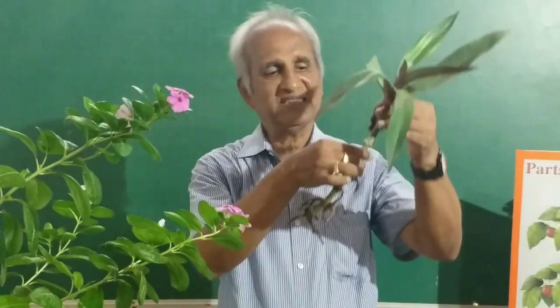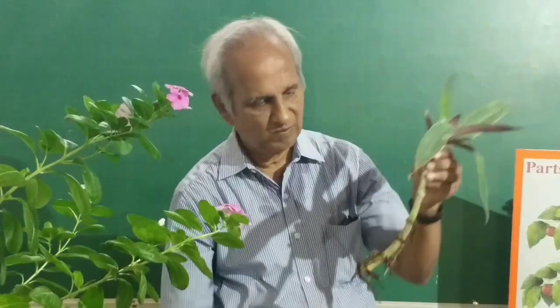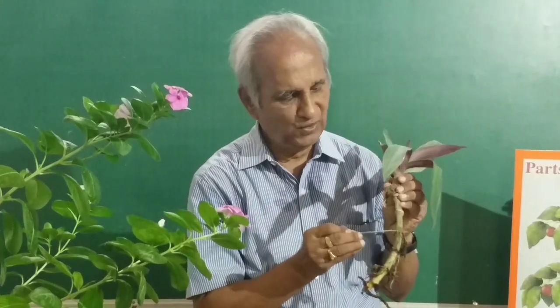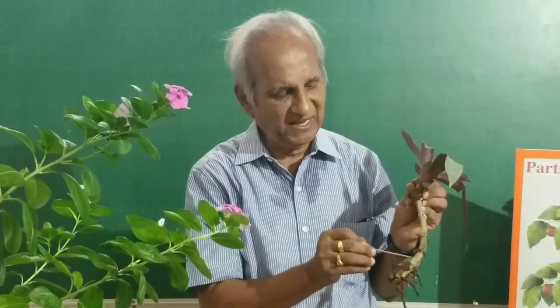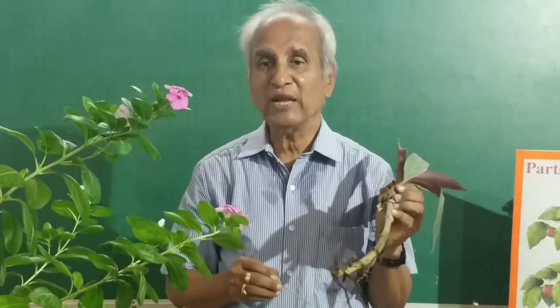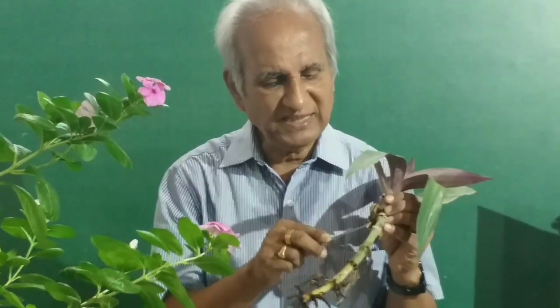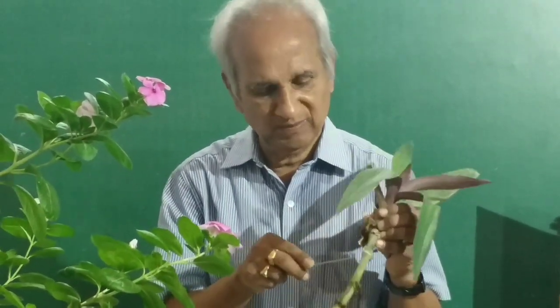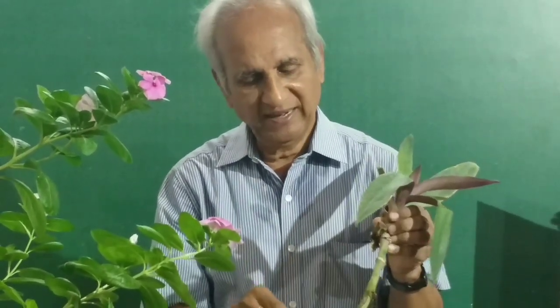Here in this you can see these are the nodes. See? This is a node. This is another node. This is the third node. Right from here you see the nodes. N-O-D-E, node. And the space in between two nodes, you call it the internode.